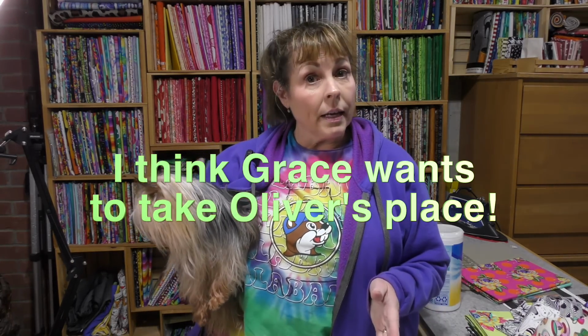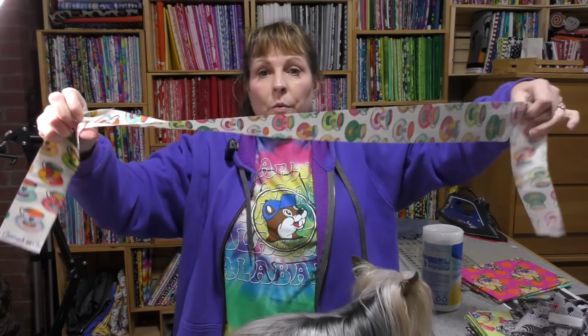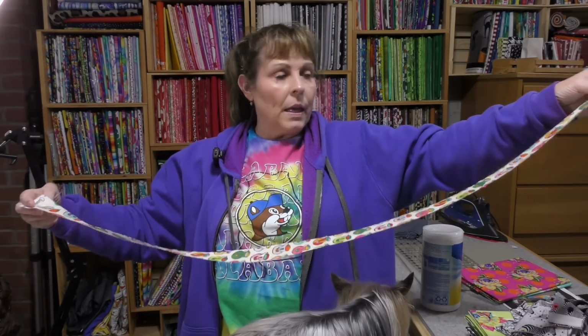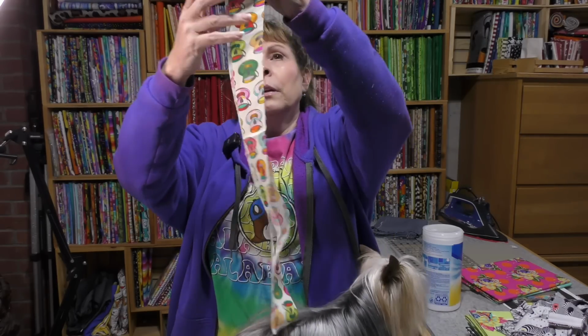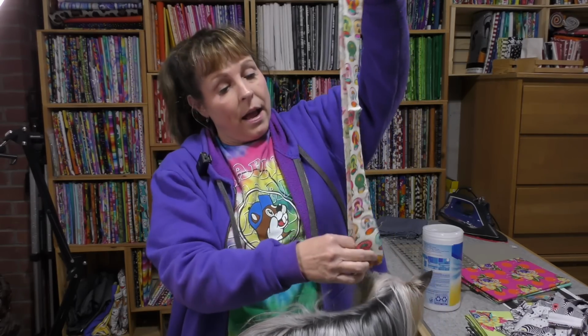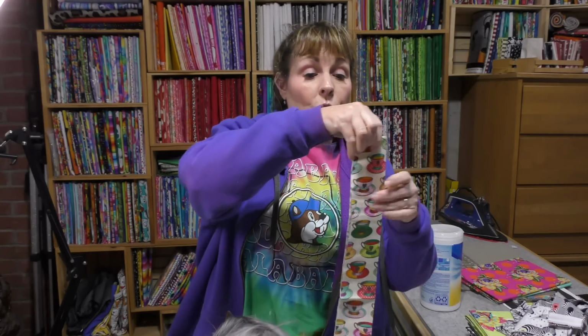The other cutting that we're going to do before we sew is we are going to take our 42-inch strip, or 40-inch, or 44, whatever it ends up being. We are going to fold it in half. The pattern suggests that you use scissors to cut on the fold, not a rotary cutter.